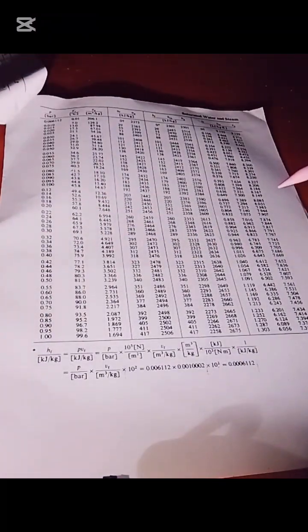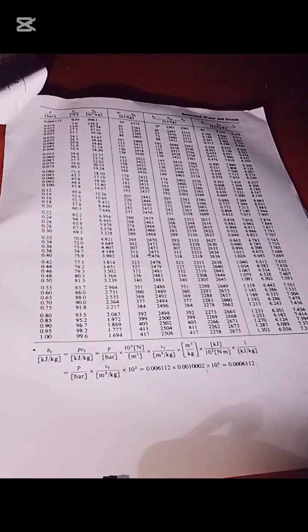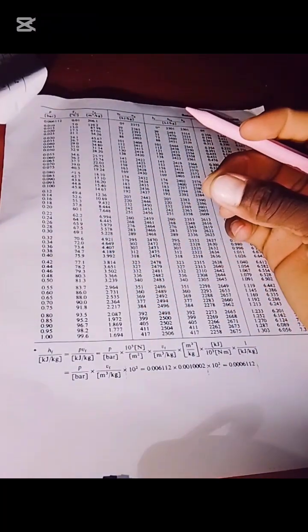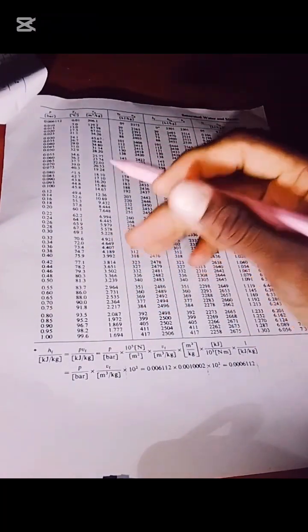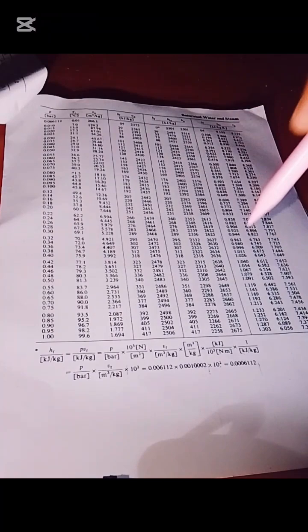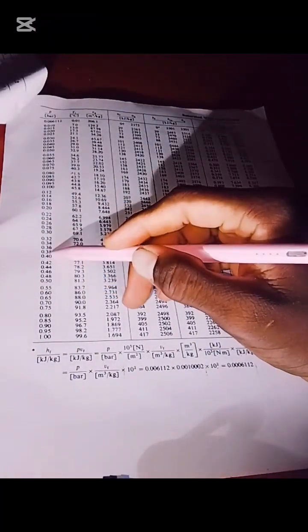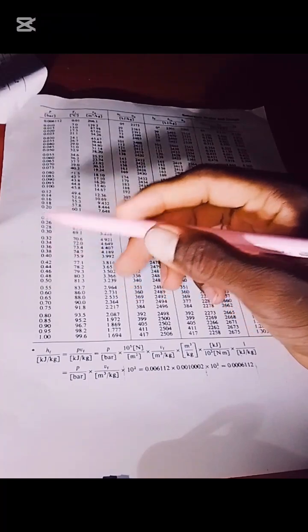And mark you, whenever you find that you did not see a number, the next thing that you are going to do is use linear interpolation. In linear interpolation, you are looking for the values that are below and above that number that you didn't find in your steam table. That is the pressure.